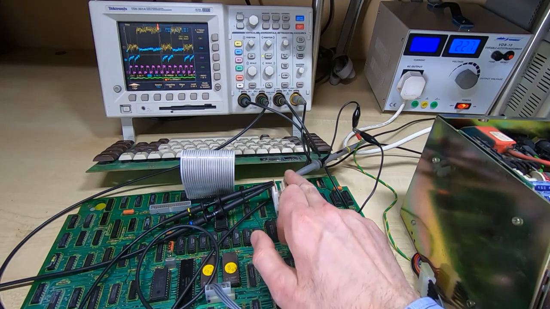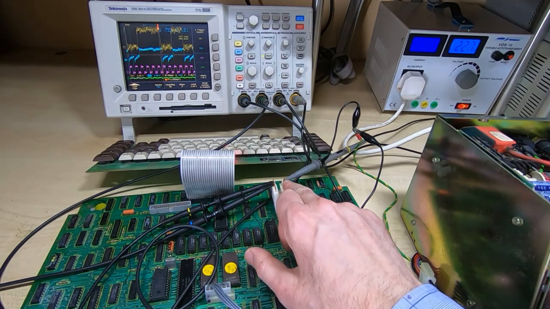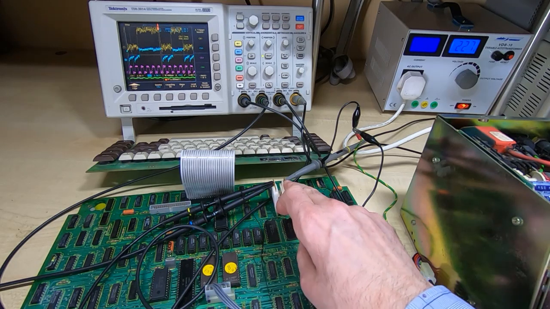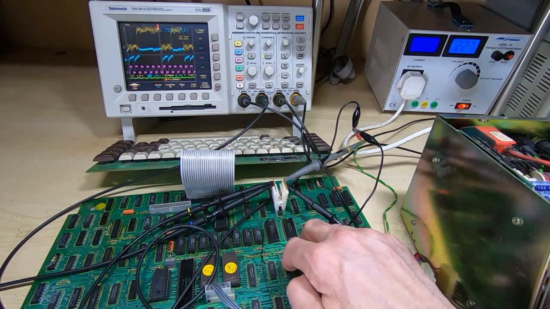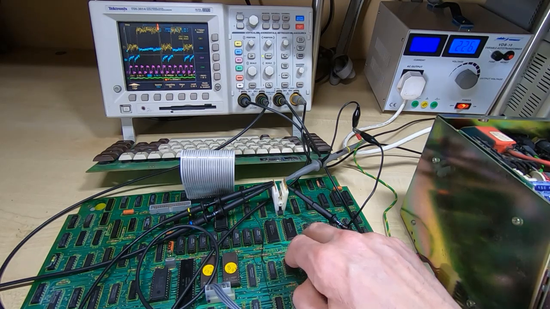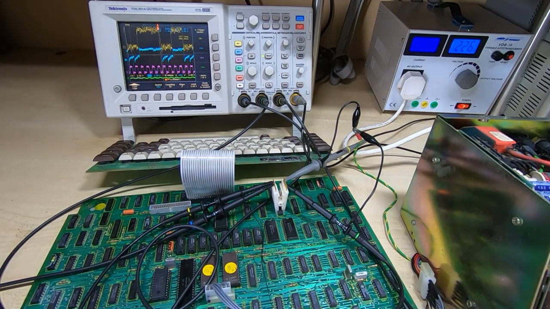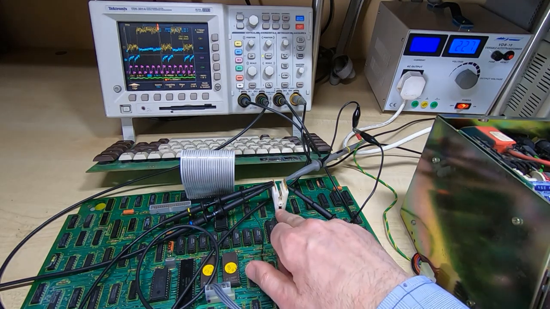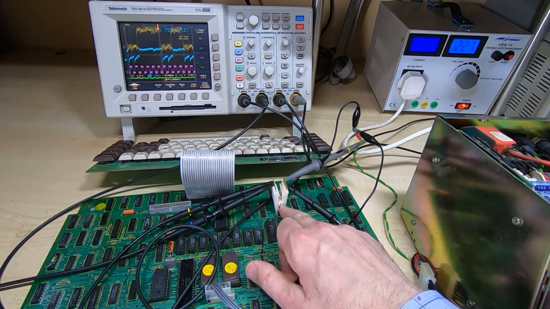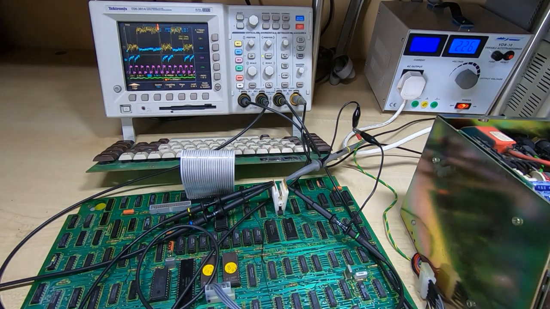I'll start by replacing the 245. It's a fairly common fault with this type of machine. The 245s do tend to get a lot of abuse in these systems because they are connecting different buses together, and especially if there's issues with the power supply, then they can get damaged. So I'll replace the 74 LS245. I'll put a socket in there, put a new chip in, and we'll come back and have a look at the signals to see if they improve.